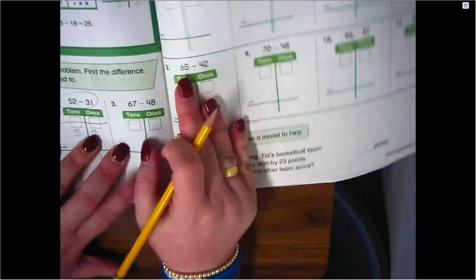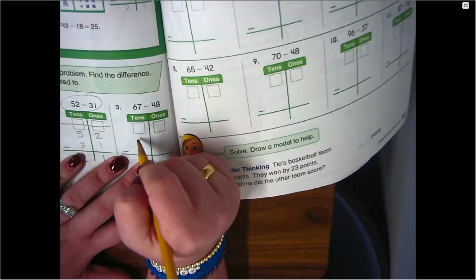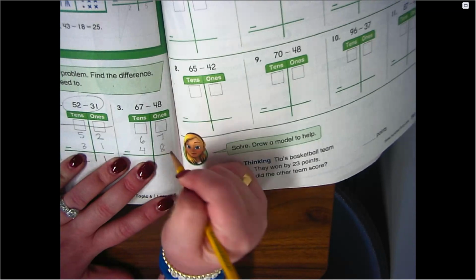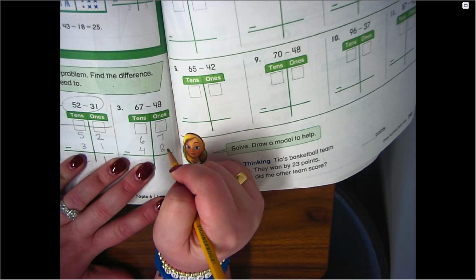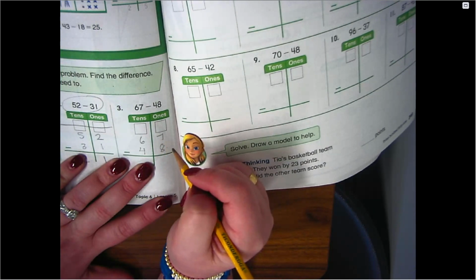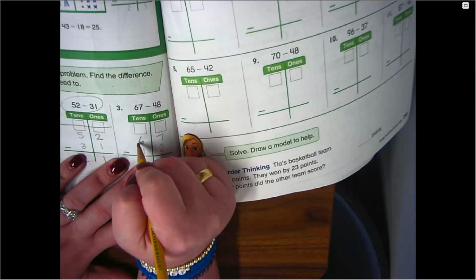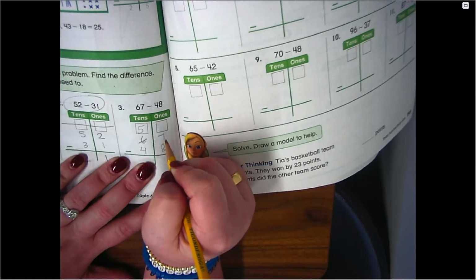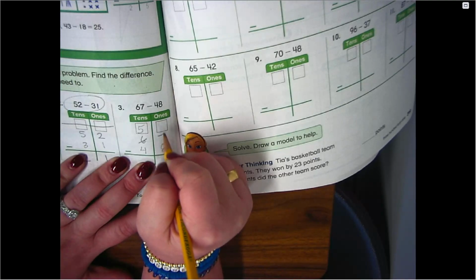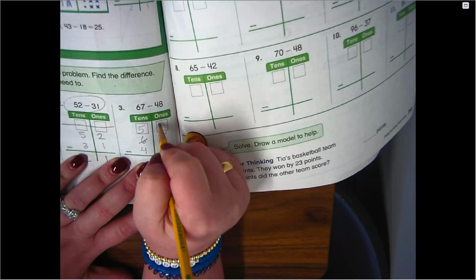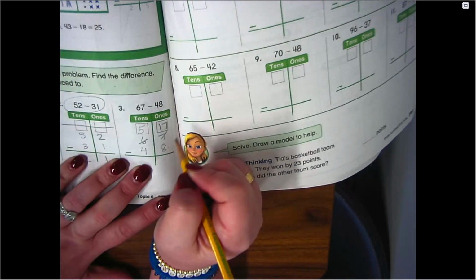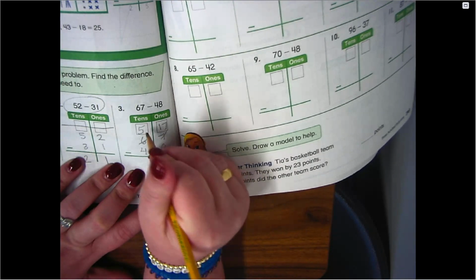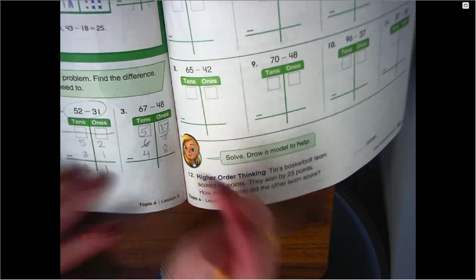The next problem, 67 minus 48. I write 67 first, minus 48. I cannot take 8 ones away from 7 ones. There's not enough. We have to regroup. So our 6 becomes a 5. We add those 10 ones to the 7, and so that becomes a 17. And now I'm ready to subtract. 17 minus 8 and 5 minus 4.